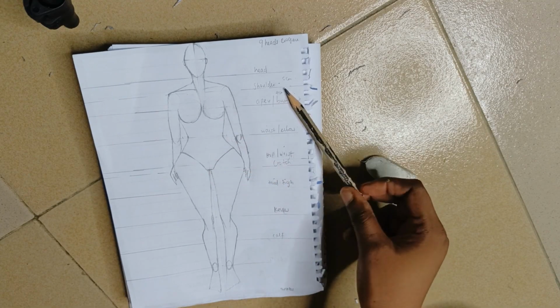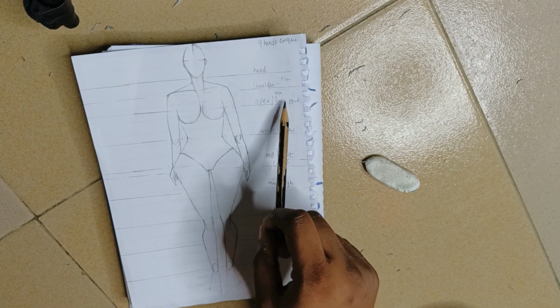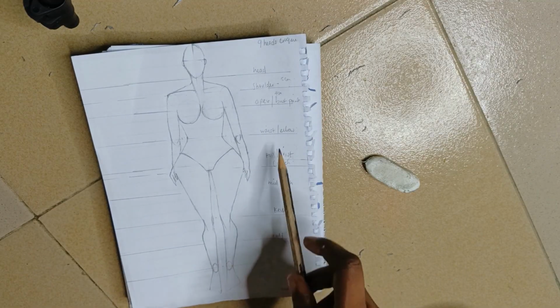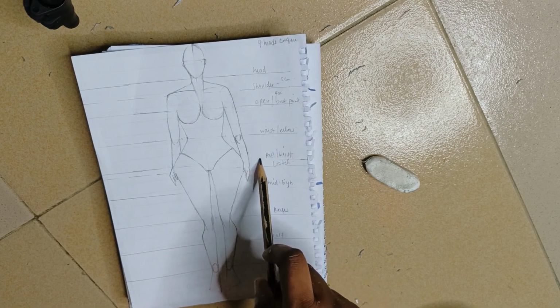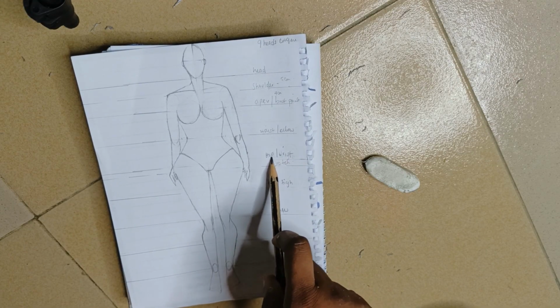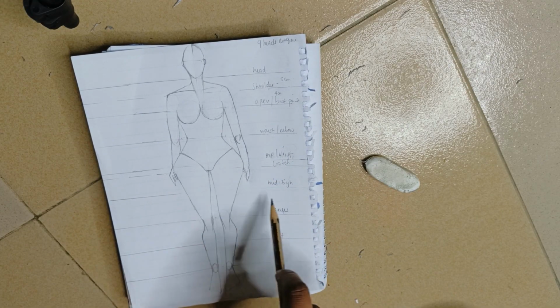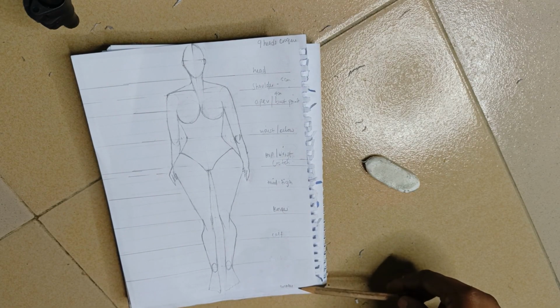I made a mistake in the labeling. The first line is the head, the second line is the shoulder, the third line is the apex or the bust point, the fourth line is the waist / the elbow, the fifth line is the hip / the wrist. After the hip / the wrist is the mid thigh, the knee, the calf, and the ankle.